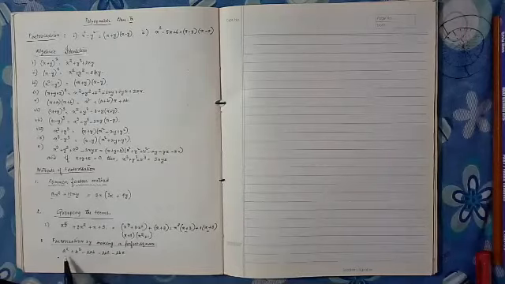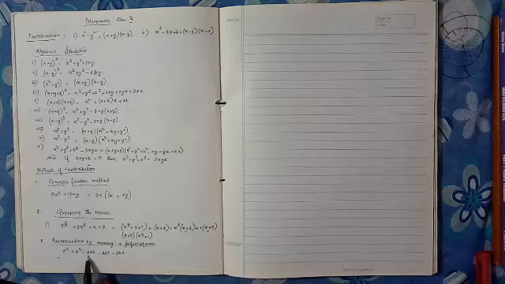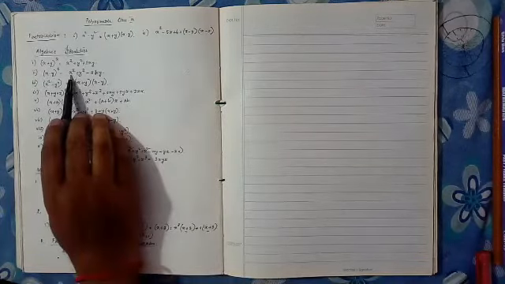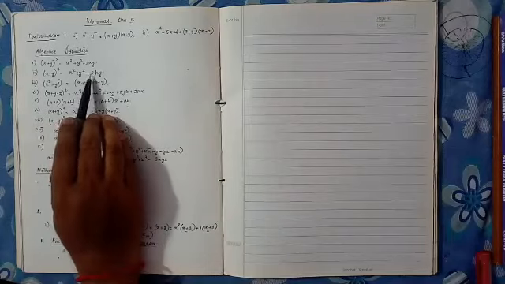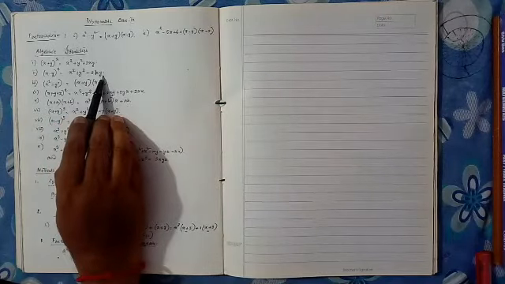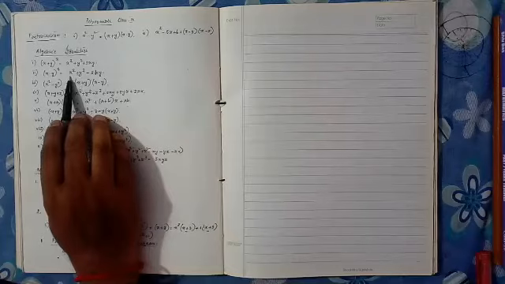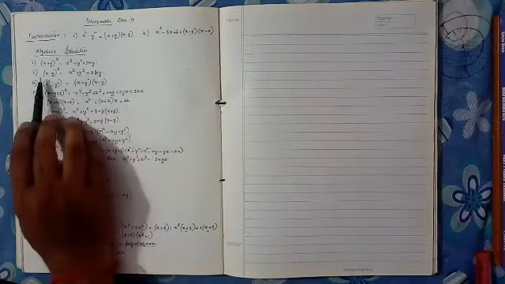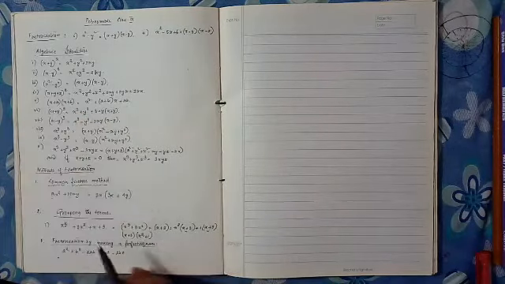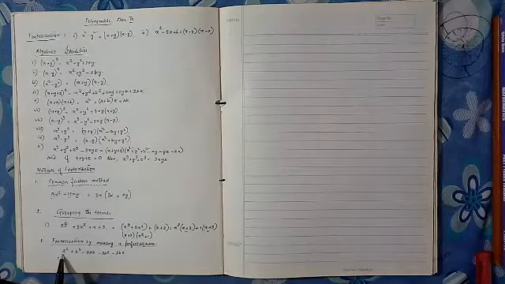Now let us see a square plus b square minus 2ab. This is similar to x square plus y square minus 2xy. For this expression we can write x minus y whole square.